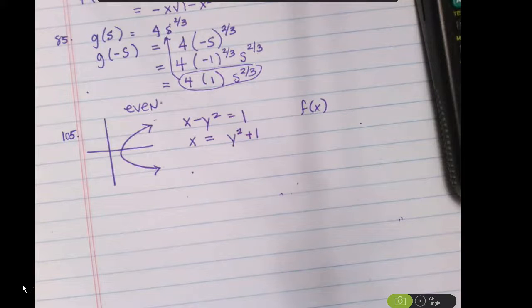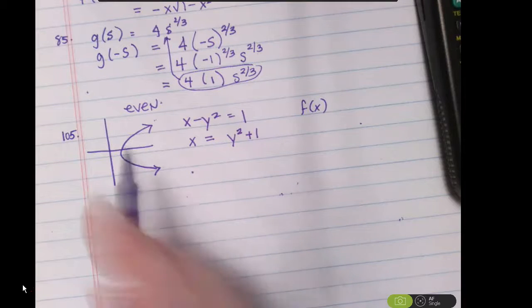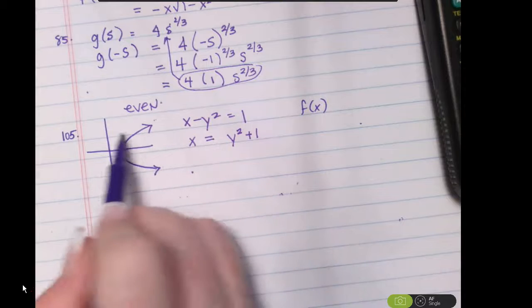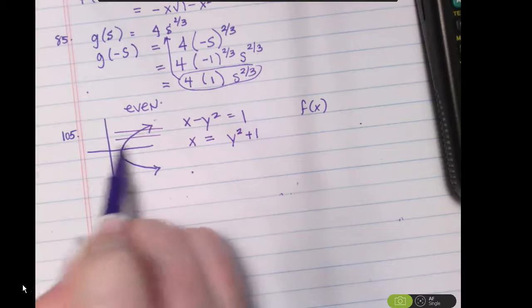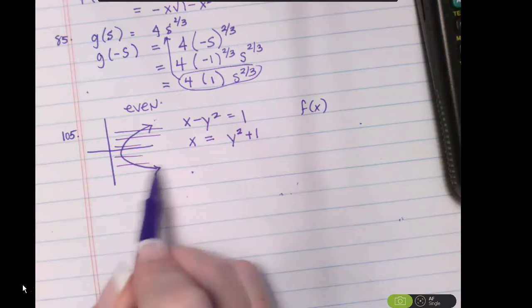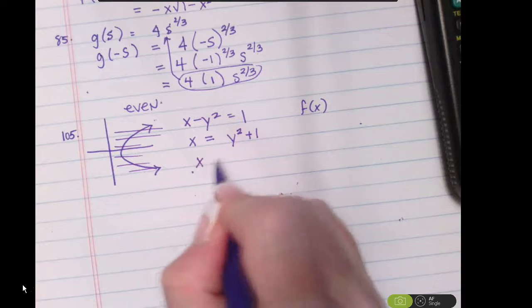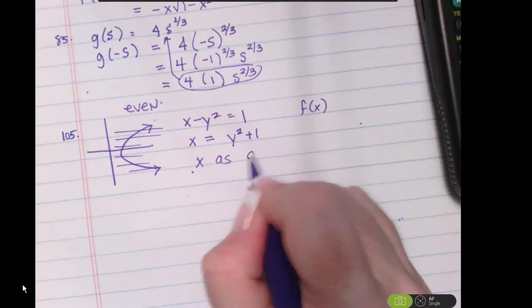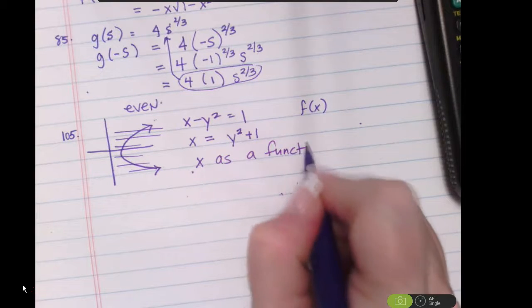So my immediate reaction is, well, that's not a function, so I wouldn't really call it that. But what I'm seeing here is that to determine if x is a function of y, you're going to use something called the horizontal line test. So it's x as a function of y.